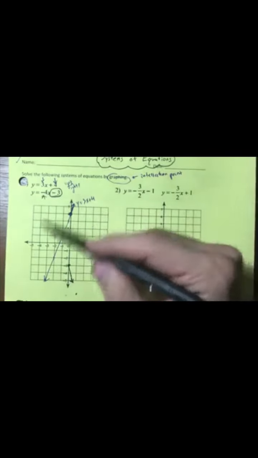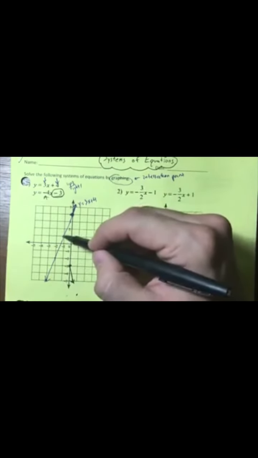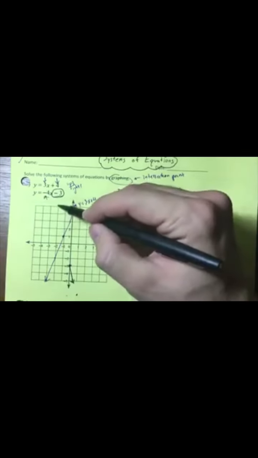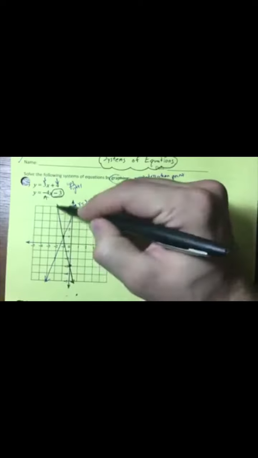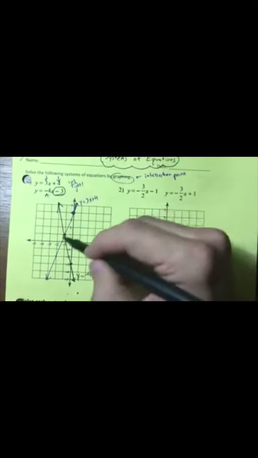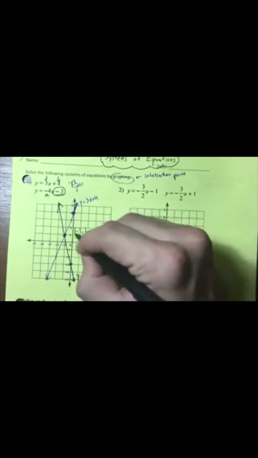But just like here, we can work backwards. So if we were going down 4 and right 1, we would need to go up 4 and left 1, up 4 and left 1 to work backwards. So then we can connect all the points. And so this is our equation y equals negative 4x minus 3. Now we're looking for the solution, and that's the intersection point that we see right here. So we can determine that the solution is negative 1, 1.